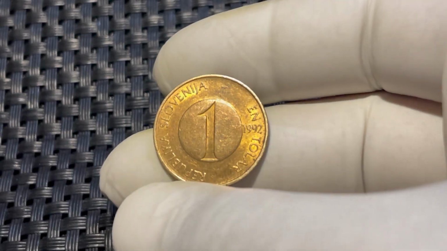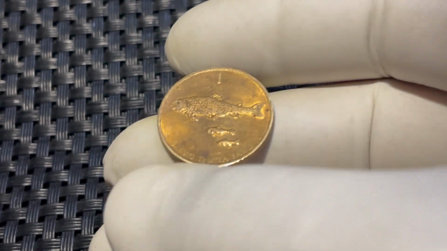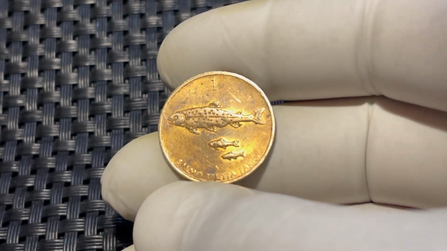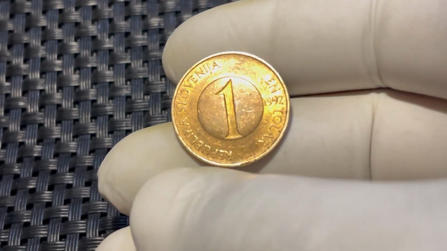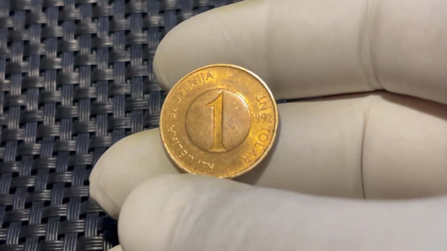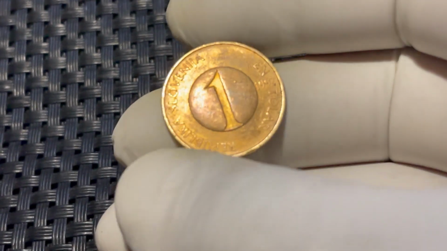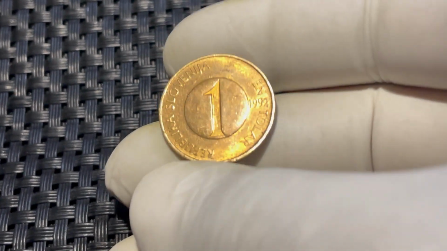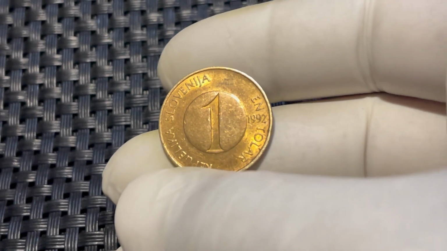To conclude, the 1992 No Mint Mark Slovenia 1 tolar coin is far more than just pocket change. It is a story, a symbol, and a tangible relic of a nation's journey toward sovereignty. While it may not be the rarest coin in the world, its historical value and place in modern European numismatics make it a meaningful and collectible item. Whether you're holding one in your collection or just discovering it for the first time, take a moment to appreciate the history etched into every millimeter of this coin.